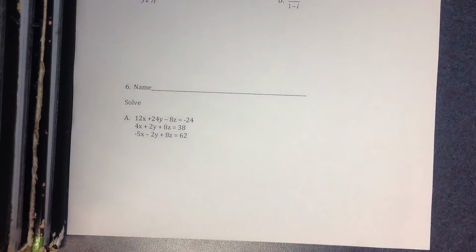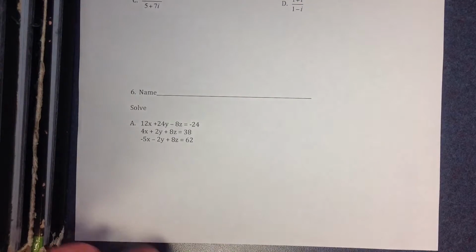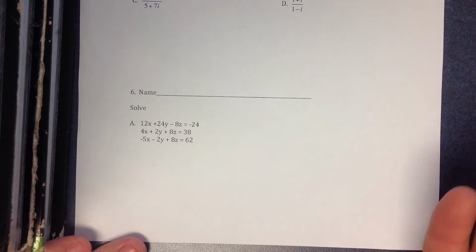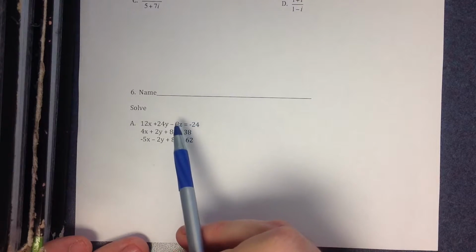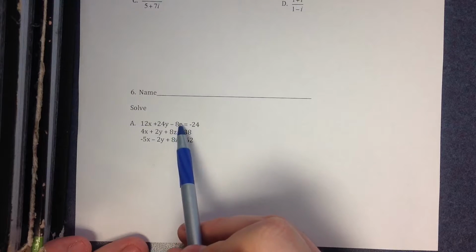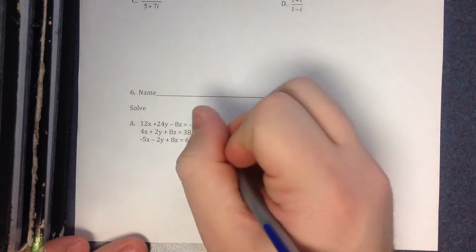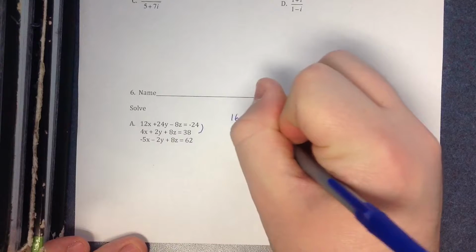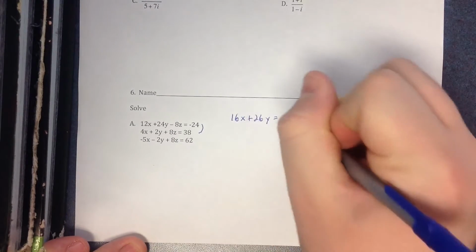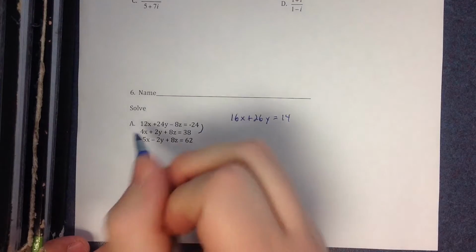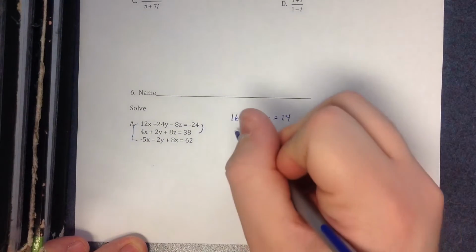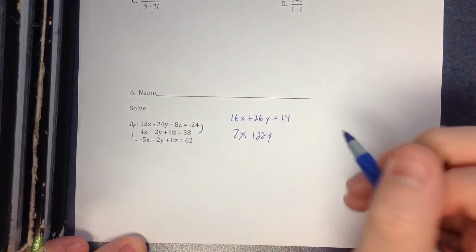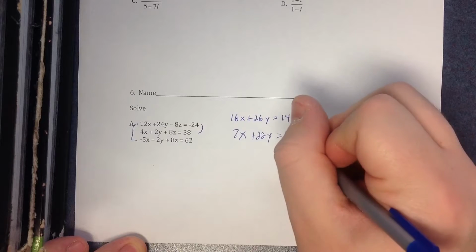Okay, number 6 was our solving systems with 3 unknowns. So we wanted to look at the equations and see if we could get two equations where one letter would cancel out. So if you notice, I got a negative 8z and a positive 8z. So I could add the first two equations together first, which would give me 16x plus 26y equals 14. Then I could also add the top and bottom equation together, which would get me 7x plus 22y equals 38.